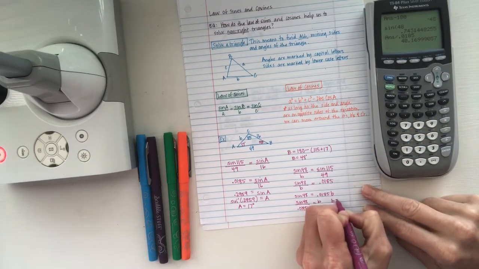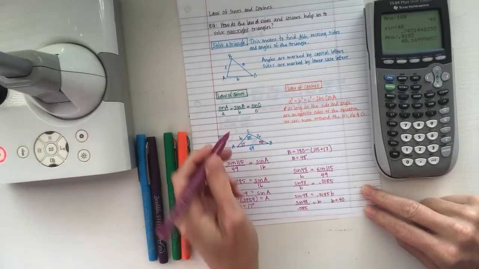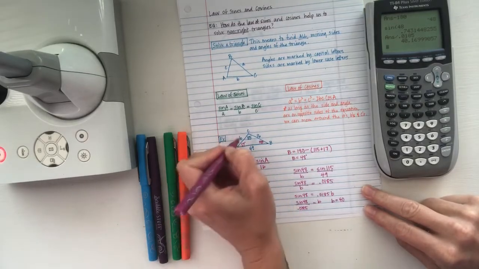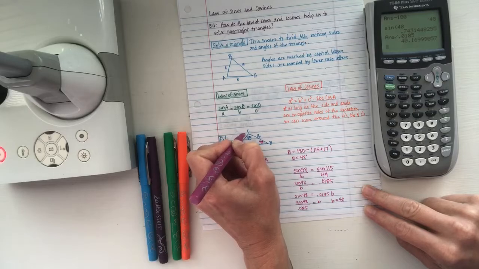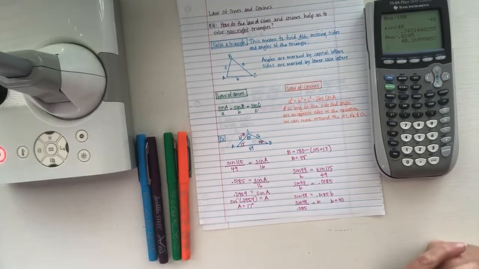So b is equal to 40. So that means the side B that I'm missing is 40 units long. And that's solving the right triangle using law of sines.